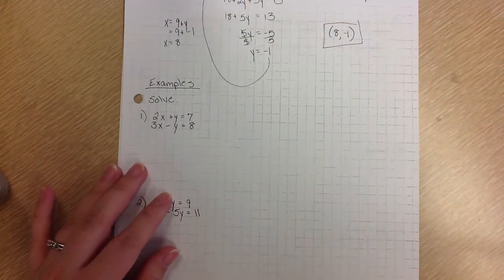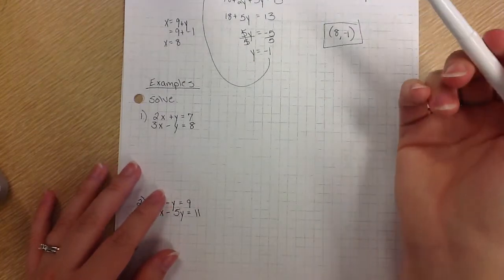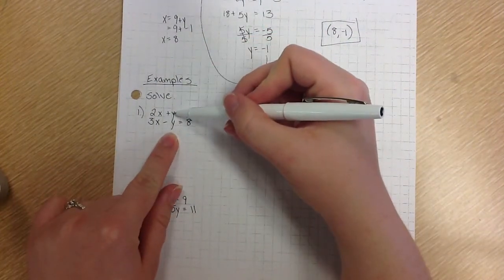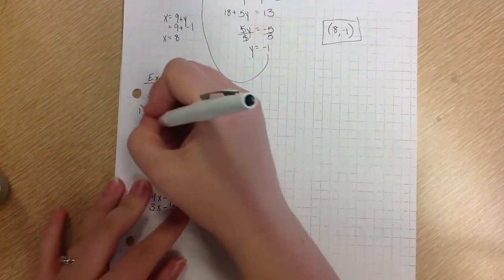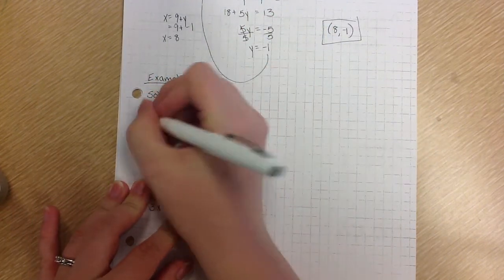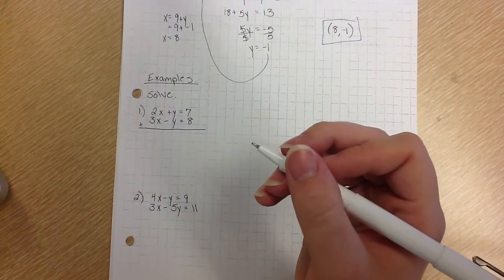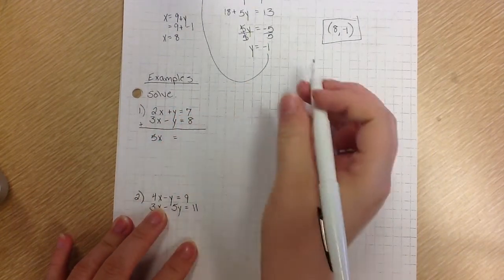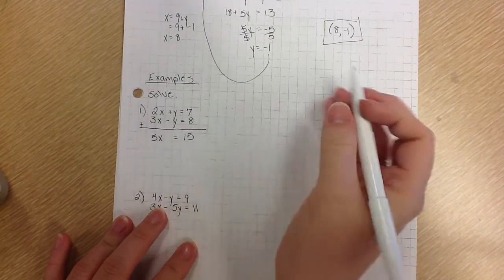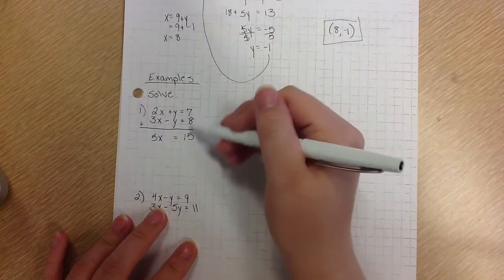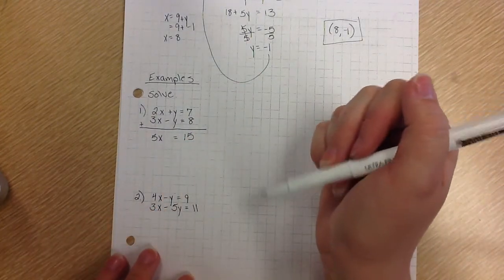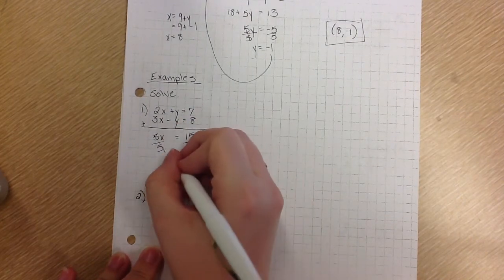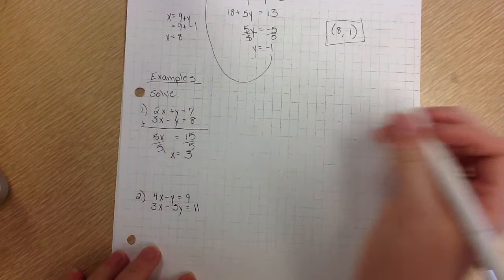Like on this first example, example 1, if we look at this, I notice that this is positive y, this is negative y. So if I just add them as is, my y's are going to cancel. I'm left with 5x equals 15. So my y's canceled, so the addition method here is probably the easiest. Divide both sides by 5, and I already have half of my solution, x equals 3.